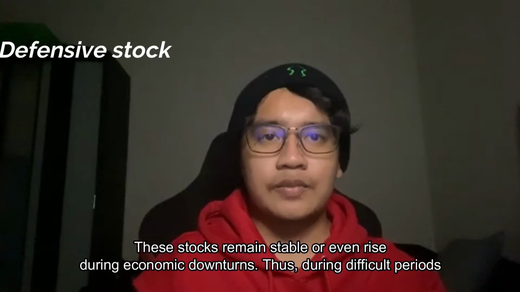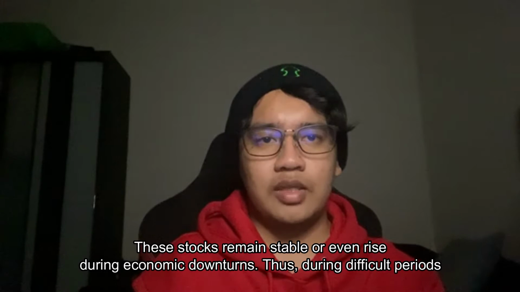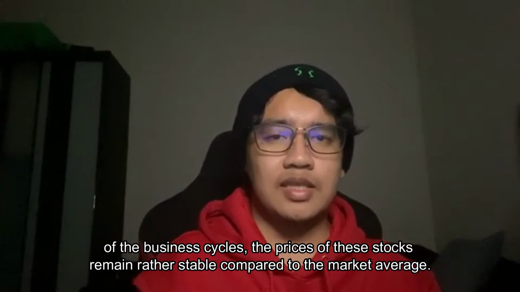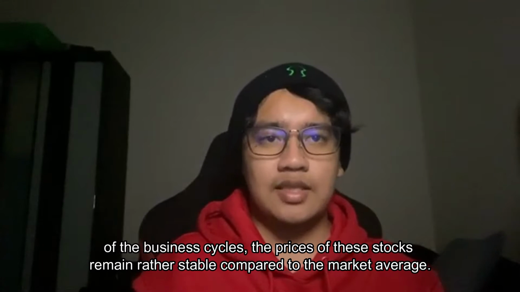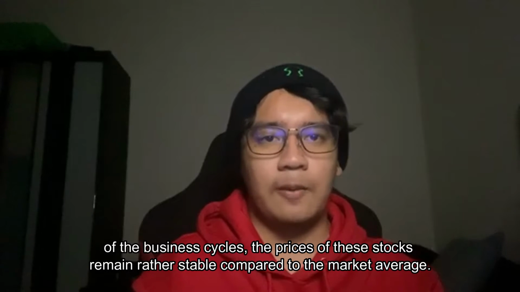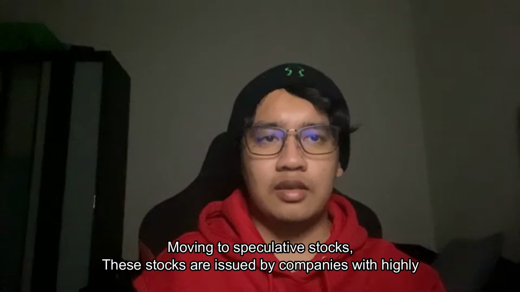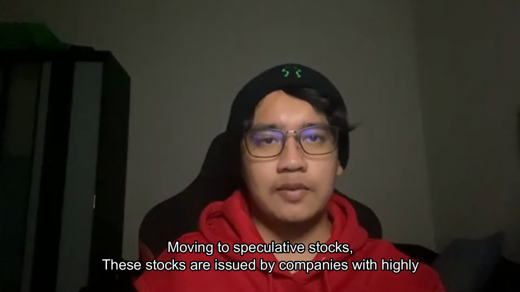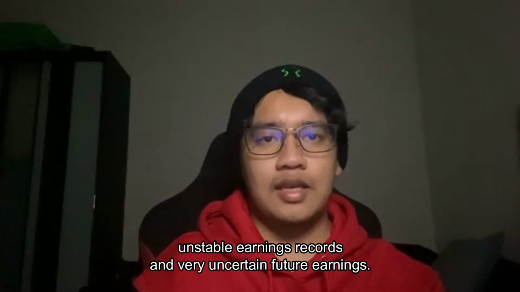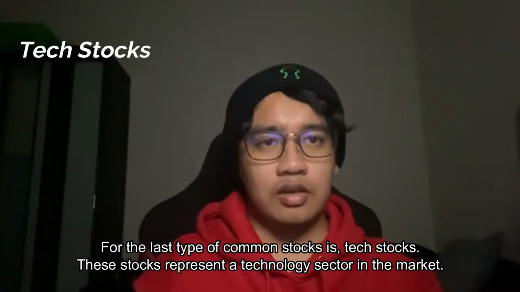Defensive stock. This stock remains stable or even rises during economic downturns. Thus, during difficult periods of the business cycle, the price of the stock remains rather stable compared to the market average. Moving to speculative stock, these stocks are issued by companies with highly unstable earning records and very uncertain future earnings. The last type of common stock is tech stock.